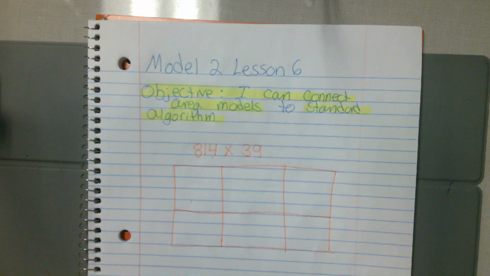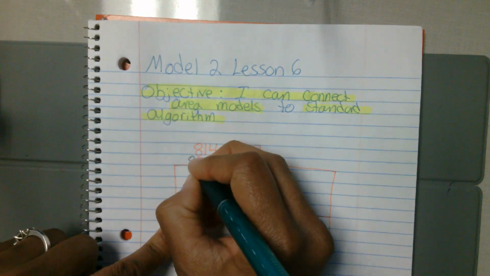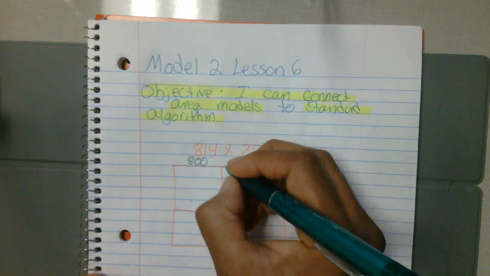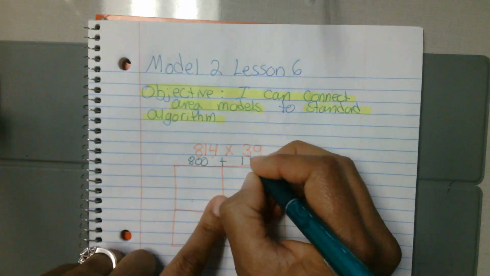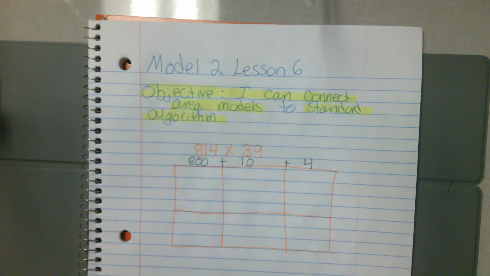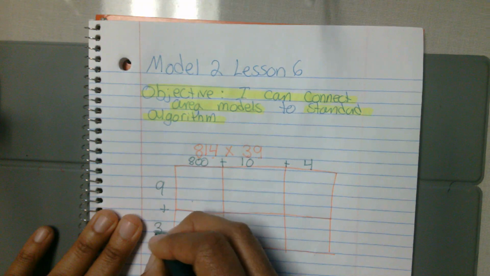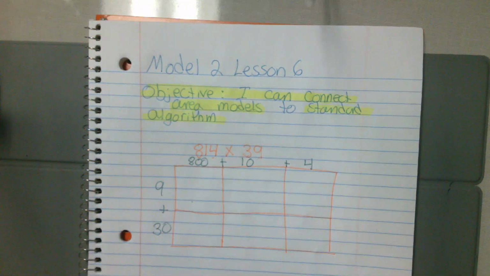Okay, then we're going to separate it out by place value. We're going to start with our first number. This is 800. That 8 is, remember, in the hundreds. Plus this is in the tens. Plus that is 4 ones. Right? Then over here, I'm going to do 9 plus 30. And you just have to remember, even if you do the 30 on top and the 9 on the bottom, it's okay. You're just flipping your ones in your tens place.